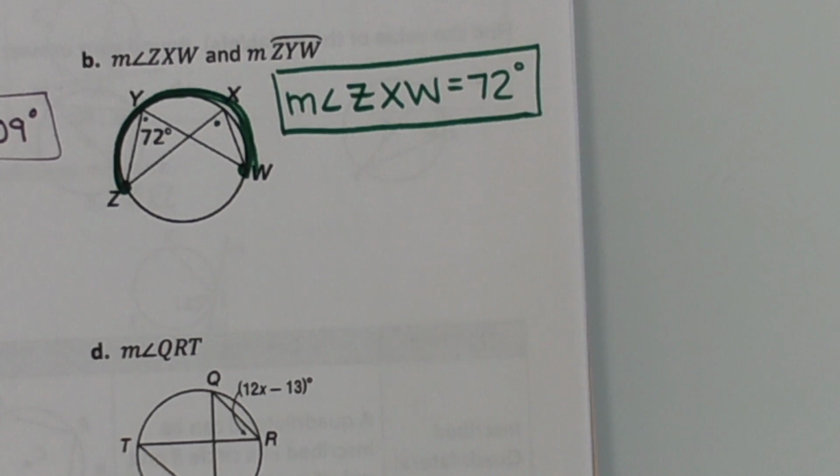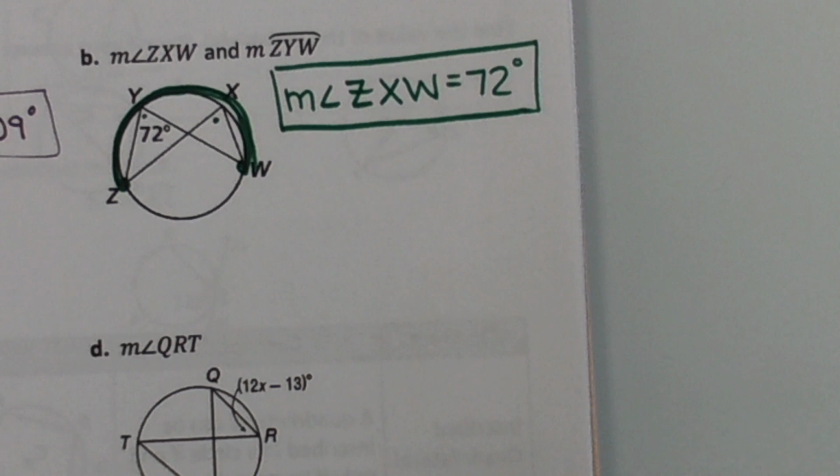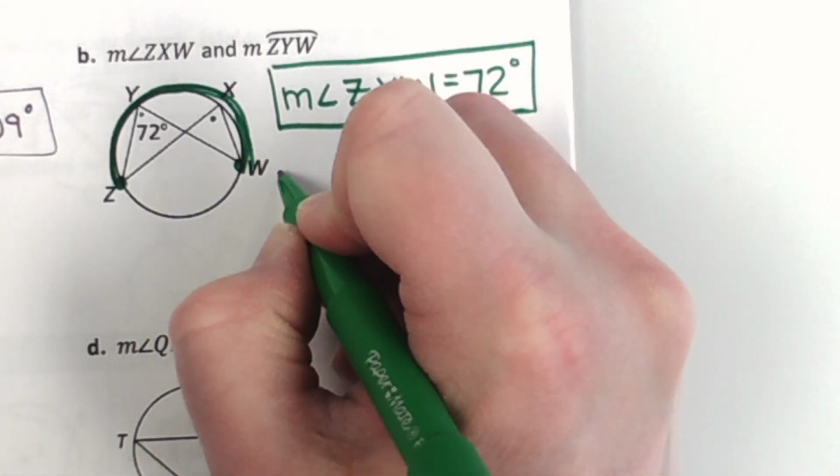I got an idea. You can just solve for that one and then subtract from 180. No, subtract from 360 because arcs of a circle have to add up to 360. And because this intercepted arc is the only part I didn't want. So, how do I find the measure of that arc? You do 72 times 2, which is 144, and you subtract that from 360.